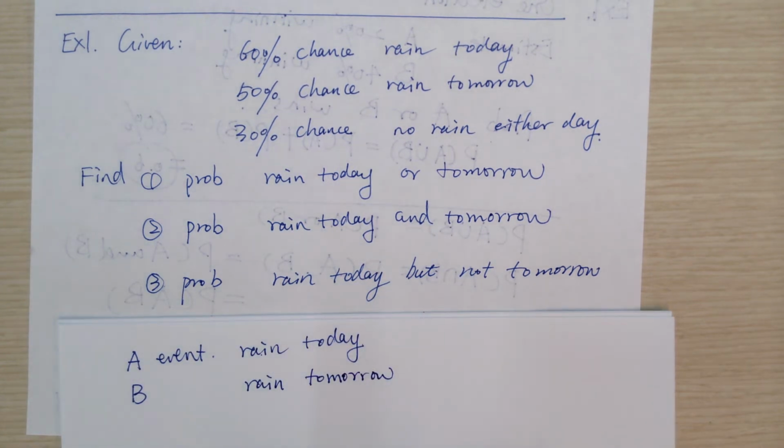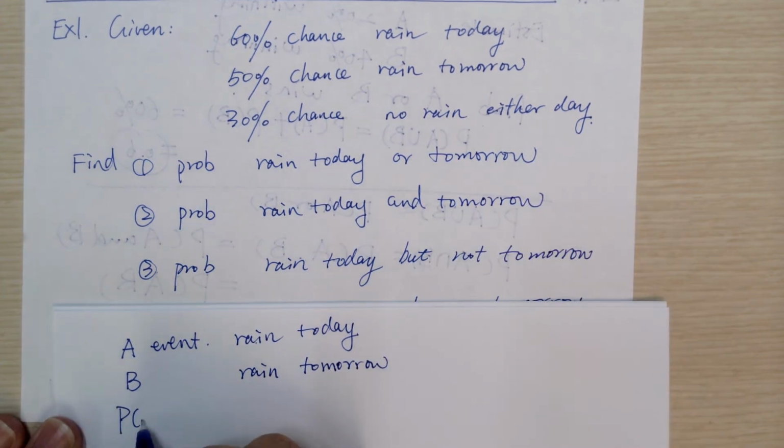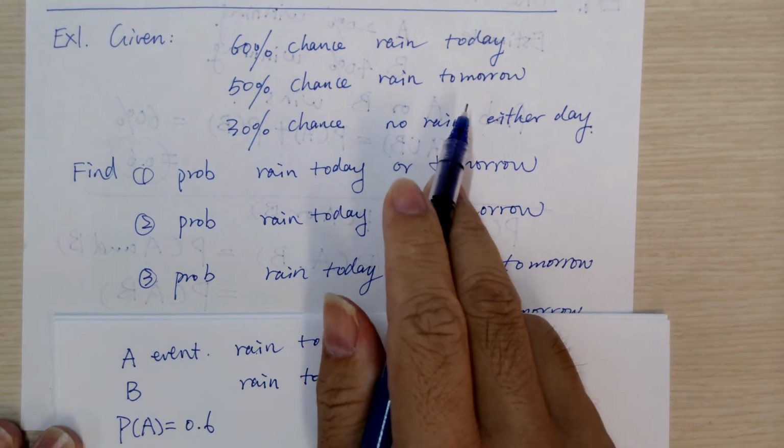Now we can rewrite the problem in probability language. That is P of A equals 0.6, the 60% chance.